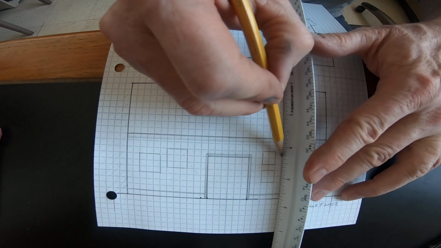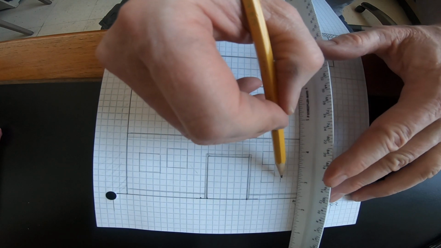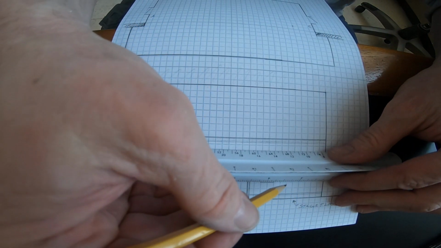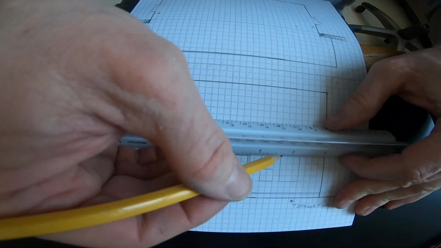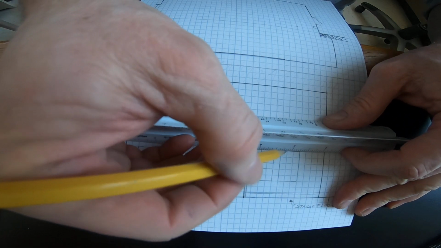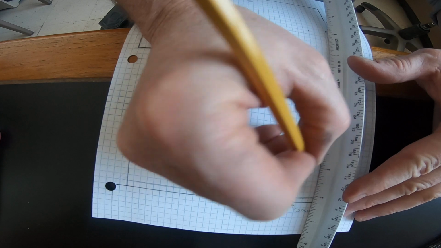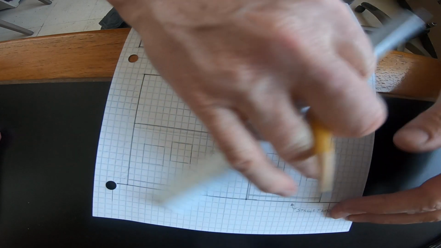Maybe here there's one great big painting. Over here. And then maybe they've got one more kind of smaller one over here.